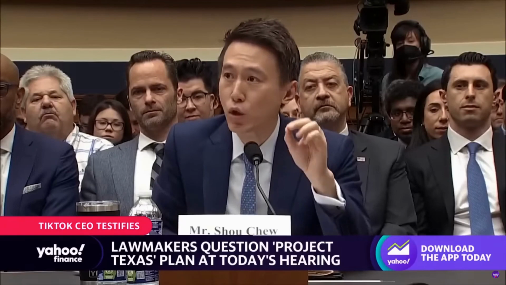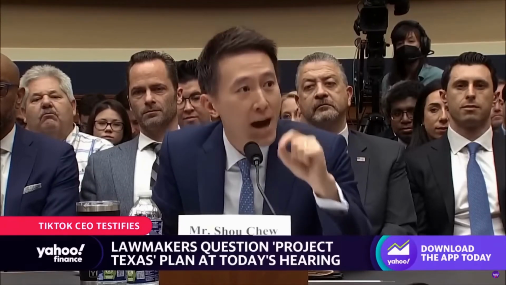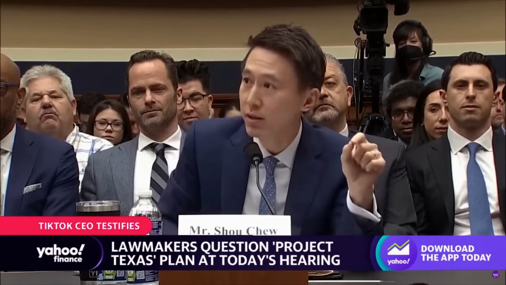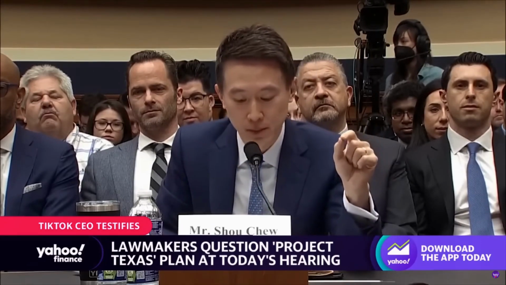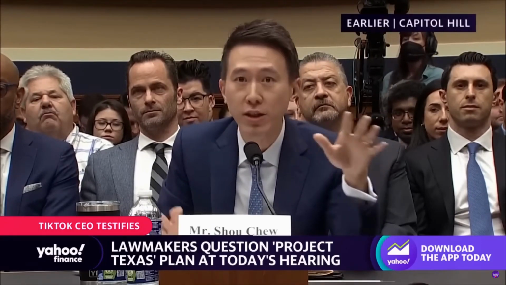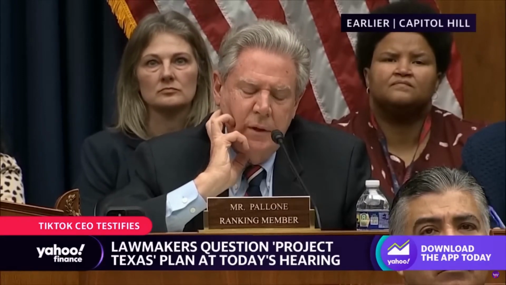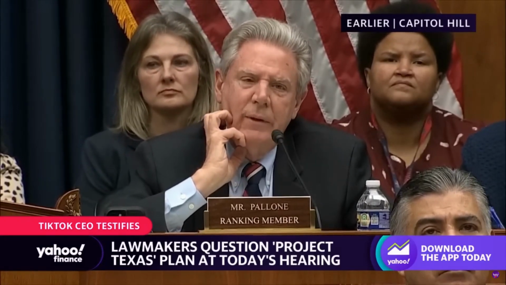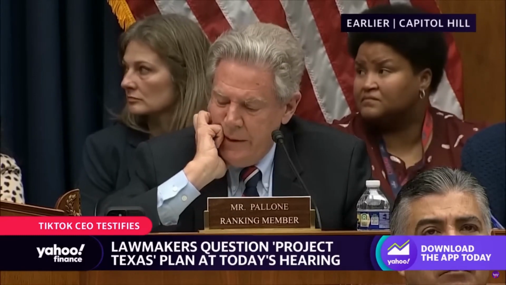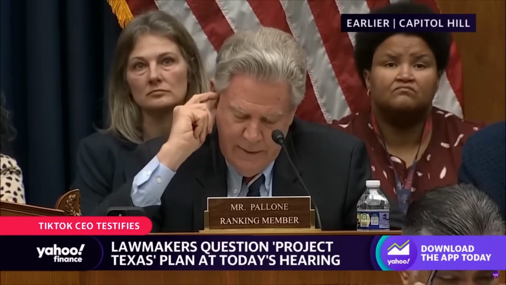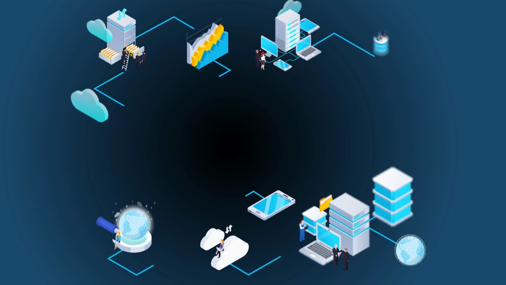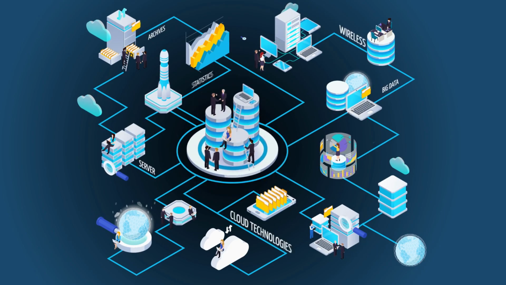TikTok has stated that it stores user data outside of China and has implemented security measures to protect user data from unauthorized access or disclosure. The company has also established a transparency center in the United States to allow outside experts to review its source code and security practices. Ultimately, the likelihood of China using TikTok data for clandestine operations is difficult to determine, but it is important for individuals and governments to remain vigilant about potential security risks and to take steps to protect their data and privacy.